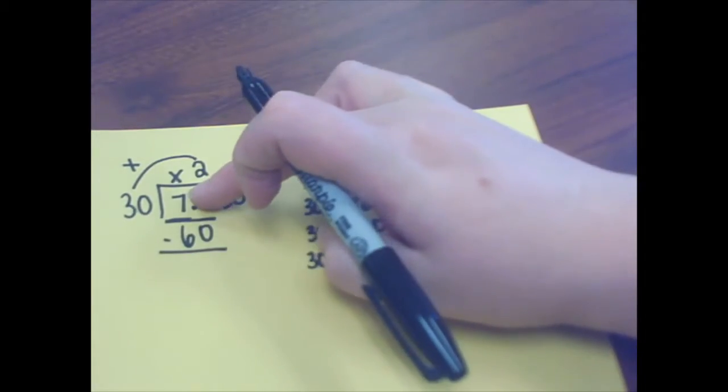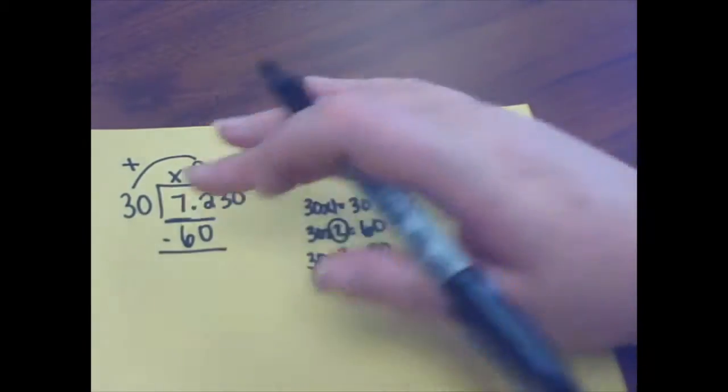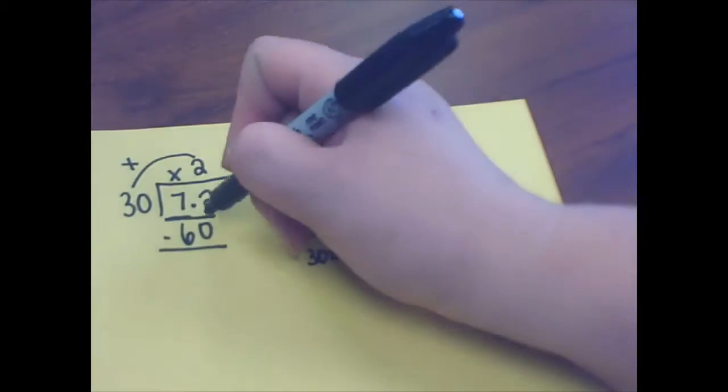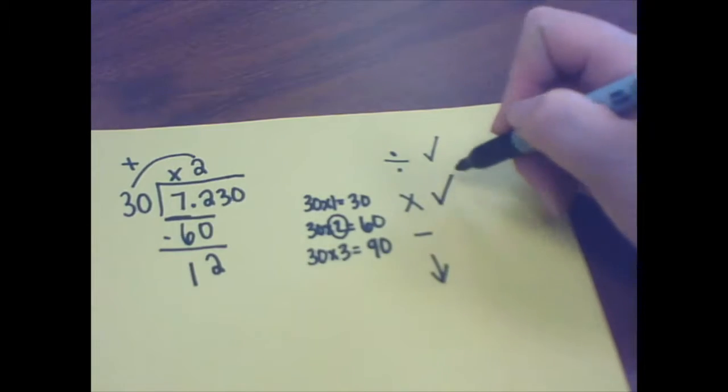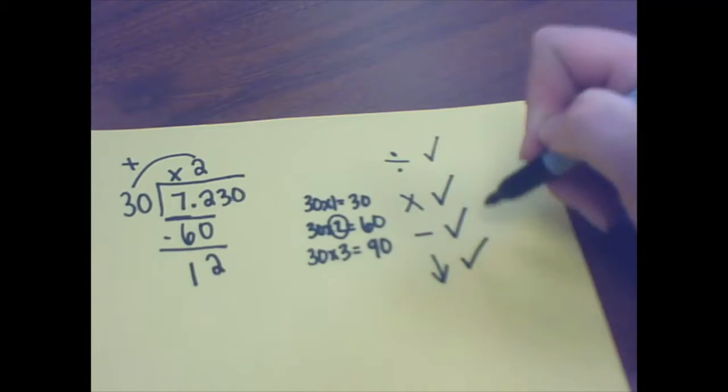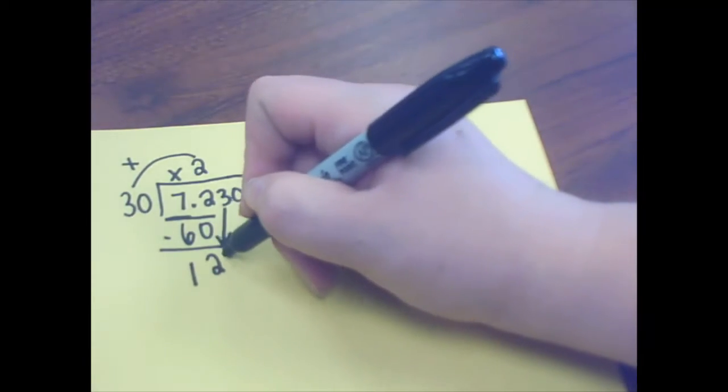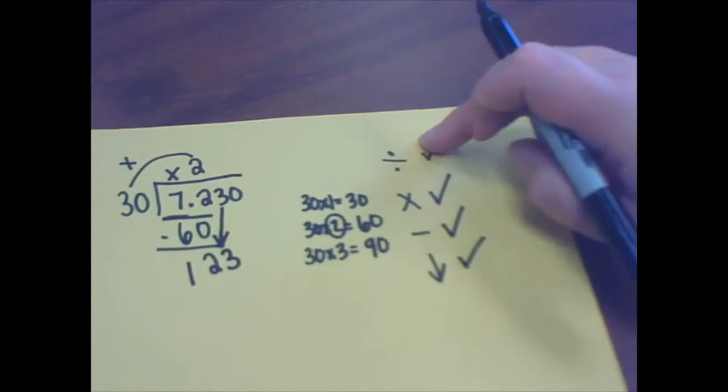So this is 72 minus 60, because remember, we're ignoring that decimal. 2 minus 0 is 2. 7 minus 6 is 1. I multiplied, I subtracted. Now I need to bring down. Now I'm back to the top with division.